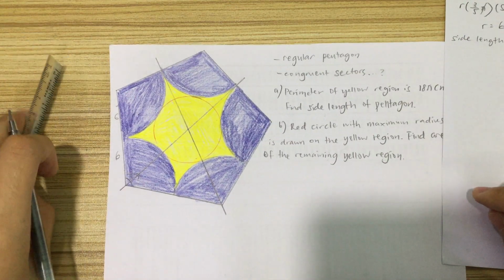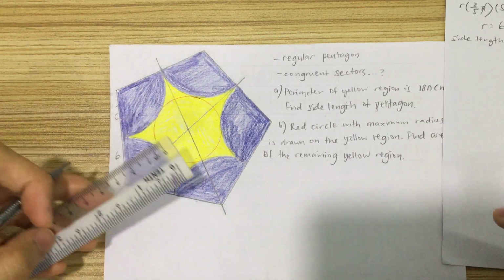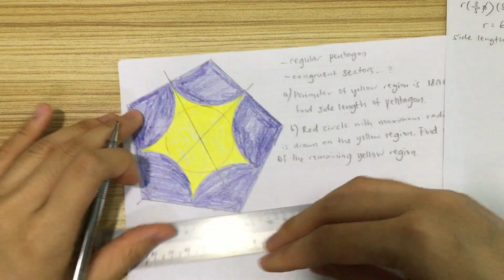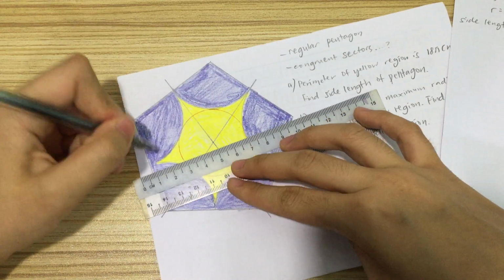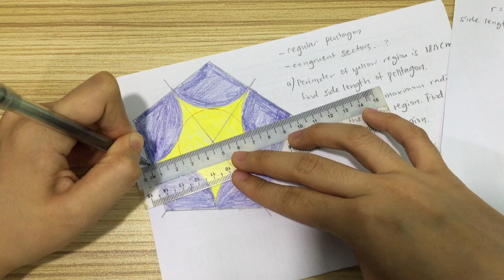So I would suggest that instead of thinking of it as a pentagon, you think of it as 5 triangles. Okay, so how you're going to do that is, I'll draw it out for you so that it's more obvious.